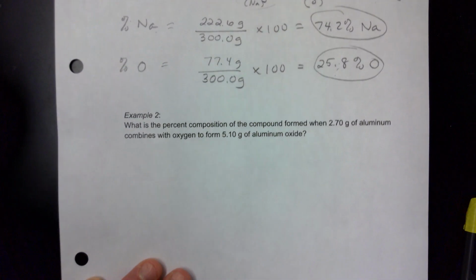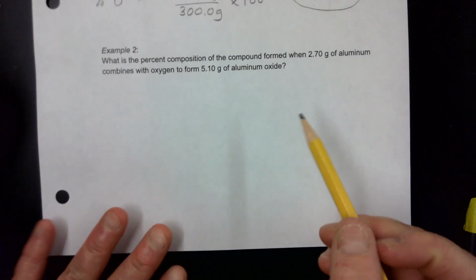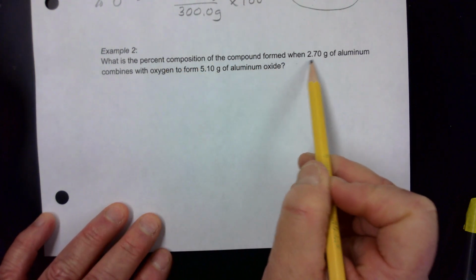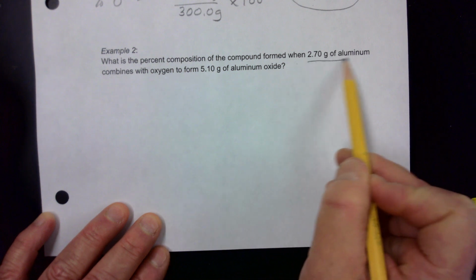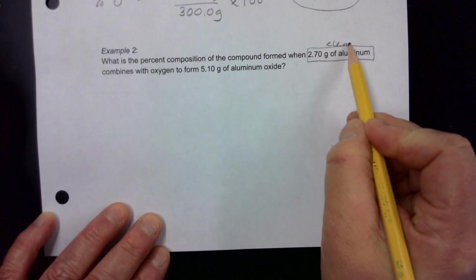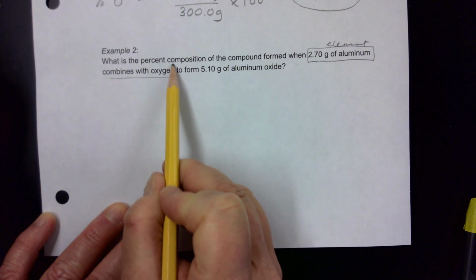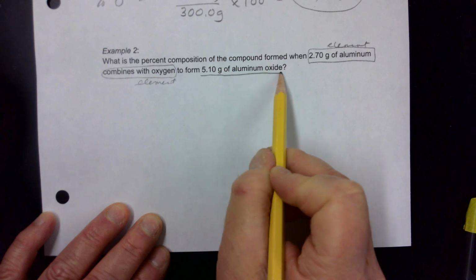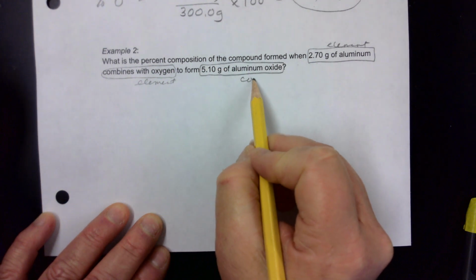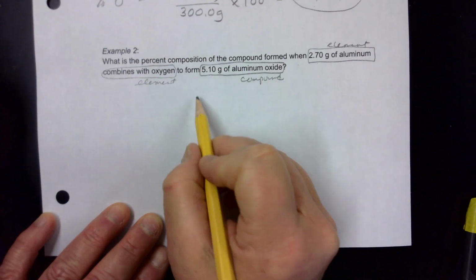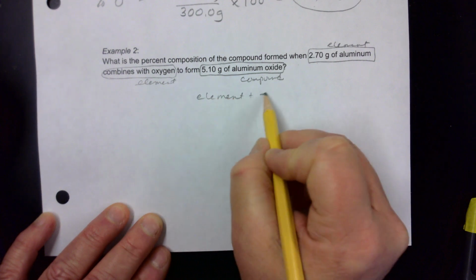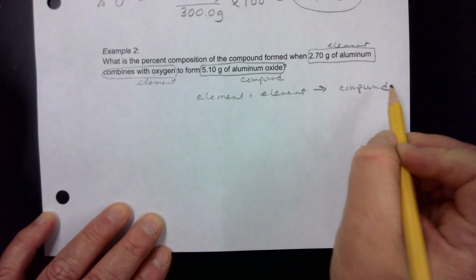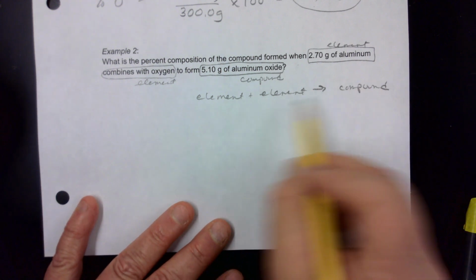All right, we'll see a similar problem in our example number 2. What is the percent composition of the compound formed when 2.70 grams of aluminum, so that's an element, combines with oxygen, that's another element, but they're not giving us the mass of that element, and they are giving us the mass of the compound? So we have element plus element turning into a compound. By the law of conservation of mass, we can still figure this out.